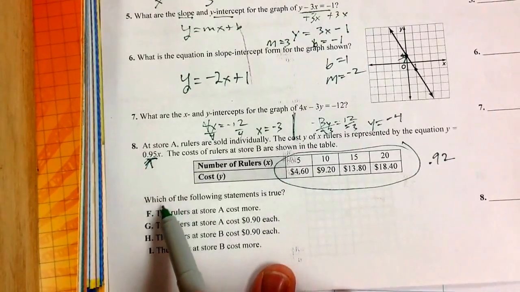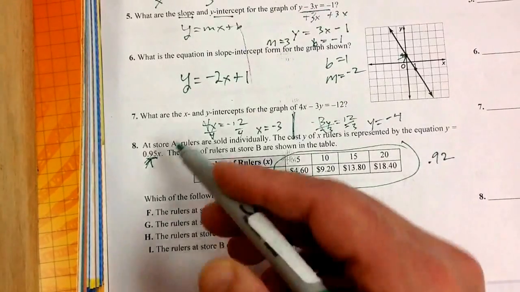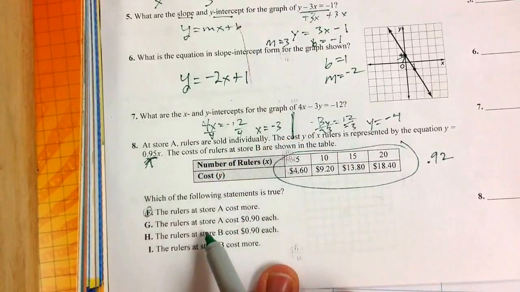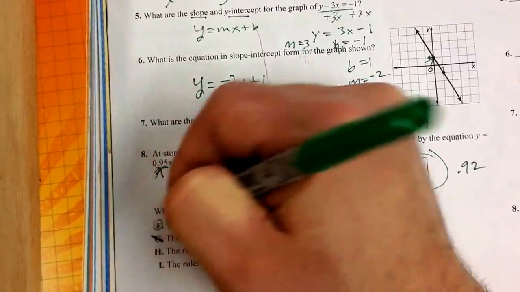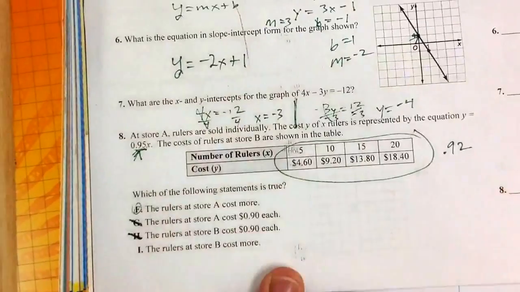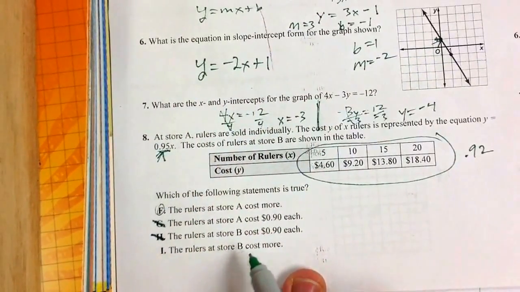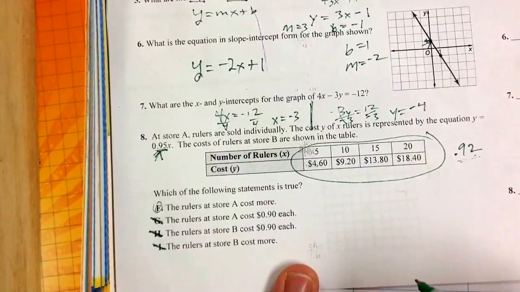Oh, actually, I think we have a multiple choice for this. Which of the following statements is true? The rulers at store A cost more. That's true. The rulers at store A cost 90 cents. That's not true. The rulers at store B cost 90 cents. That's also not true. And the rulers at store B cost more. No, they do not. They cost 92 cents. So we are looking at F for the answer there.